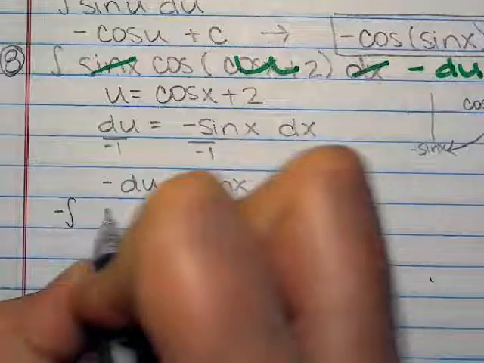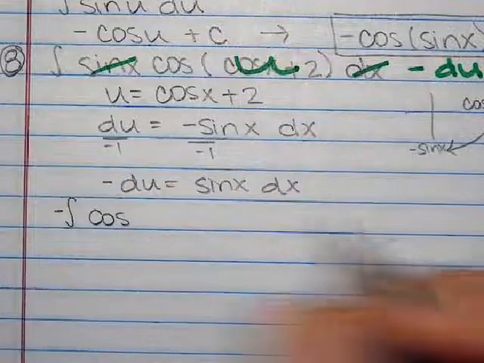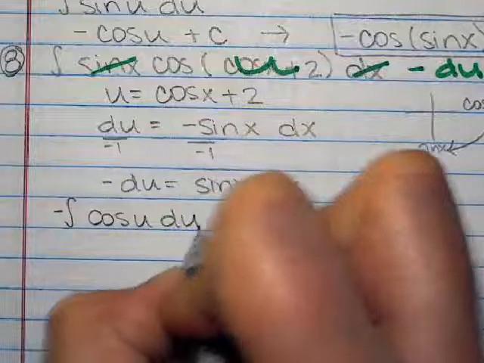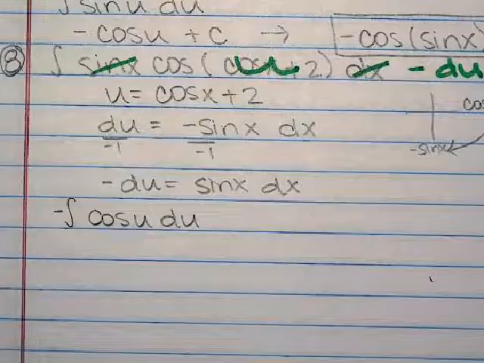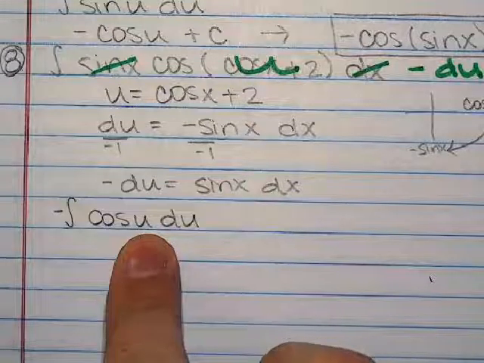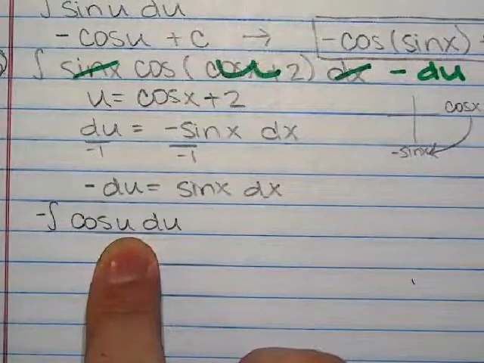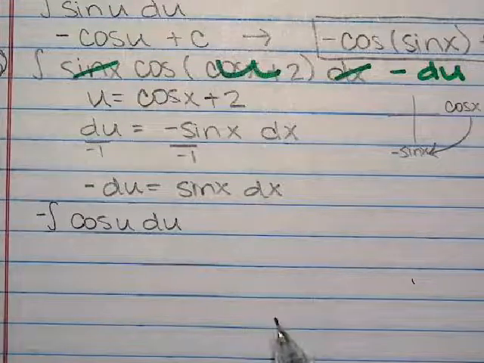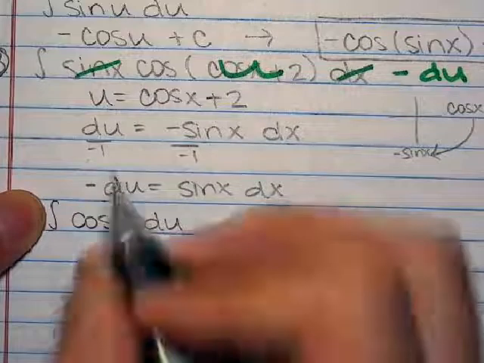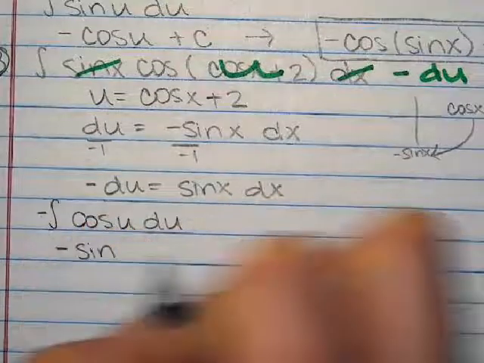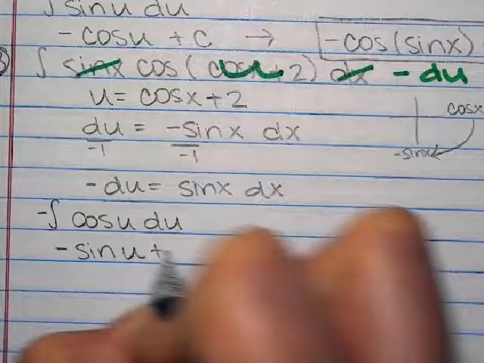All right. So when we integrate this, what do we get? So the integral of cos is sine, right? But we've got a negative in the front. We got to drop down. Okay, so what is our answer?